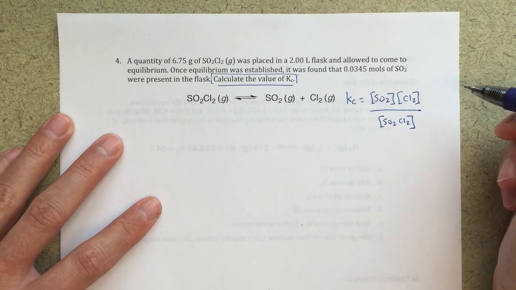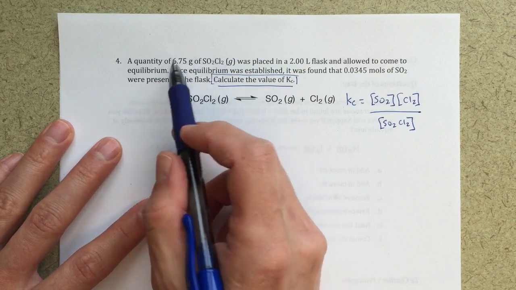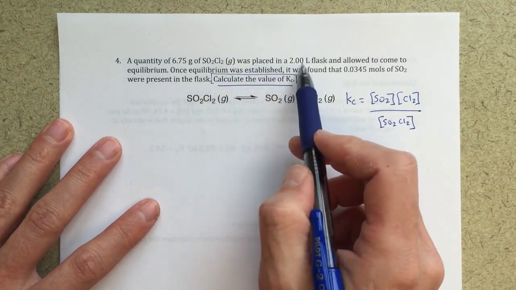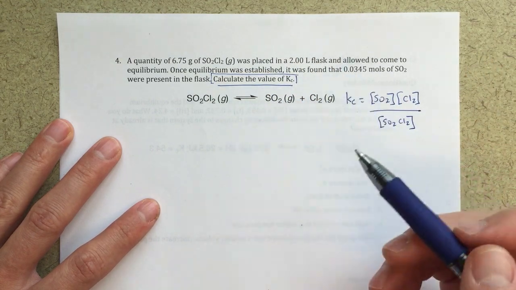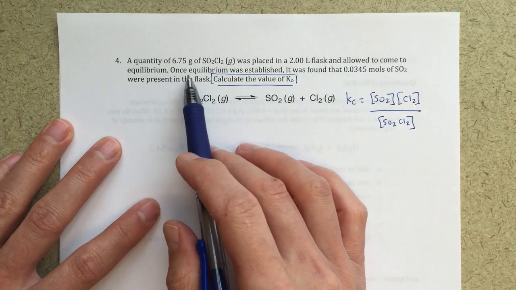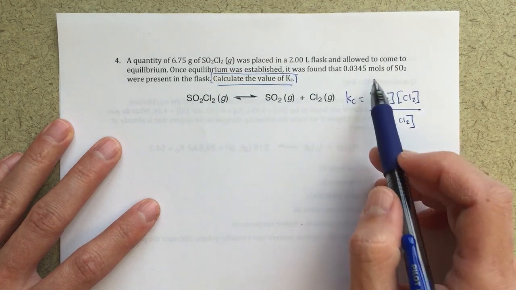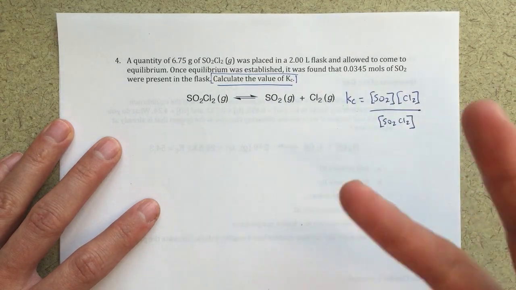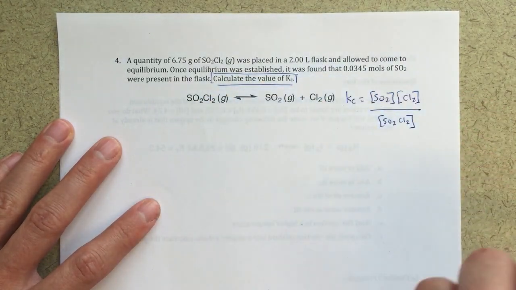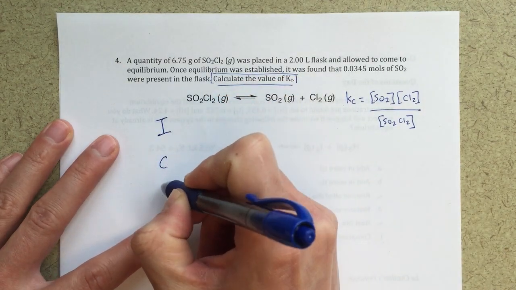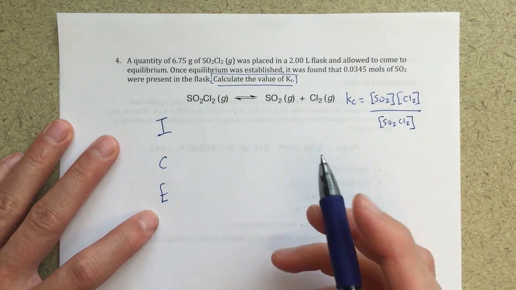So reading this problem, it says a quantity of 6.75 grams of SO2Cl2. So this is my initial amount of SO2Cl2 was placed in a 2-liter flask. So, I'm going to need that 2-liter flask for my molarity information to convert from moles to molarity, and allowed to come to equilibrium. Once equilibrium was established, it was found that this number of moles SO2 were present in the flask. So this is telling me sort of that information about how much is going to be there at equilibrium. And since this is an equilibrium problem and I'm looking for equilibrium concentrations, I know that I'm going to need to use an ICE table, so initial concentrations, the change in concentrations, and then my equilibrium concentrations.